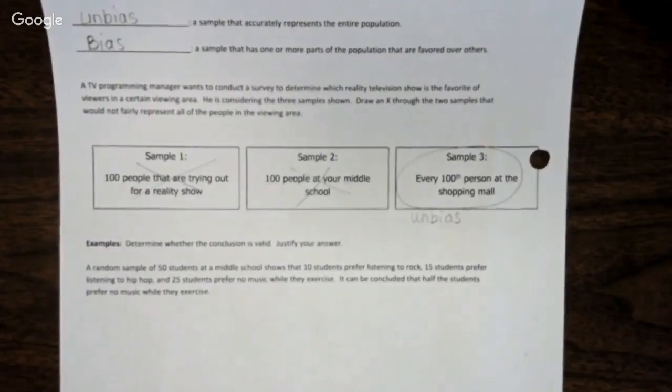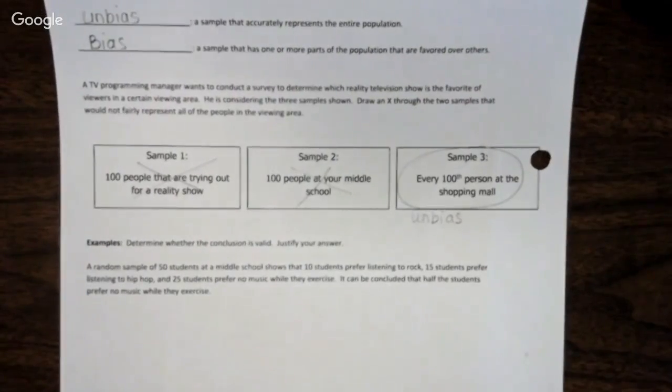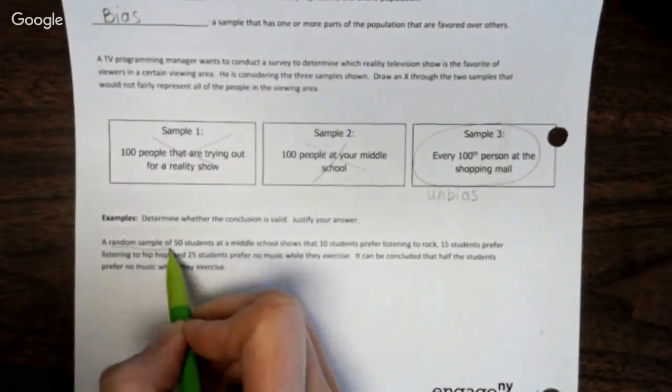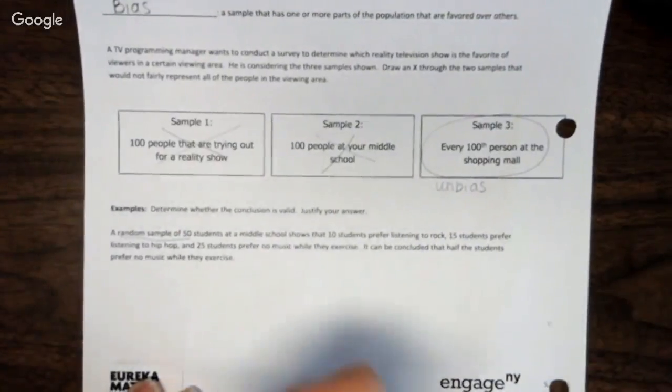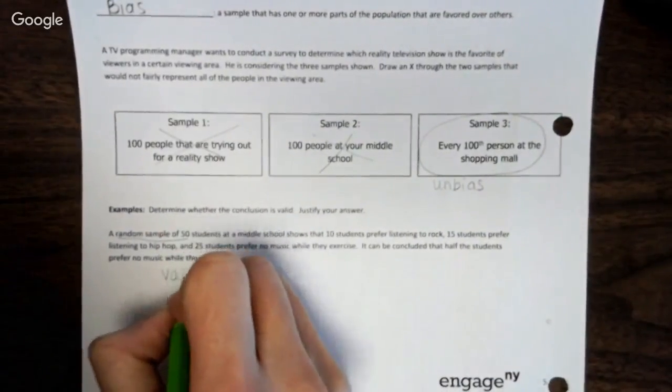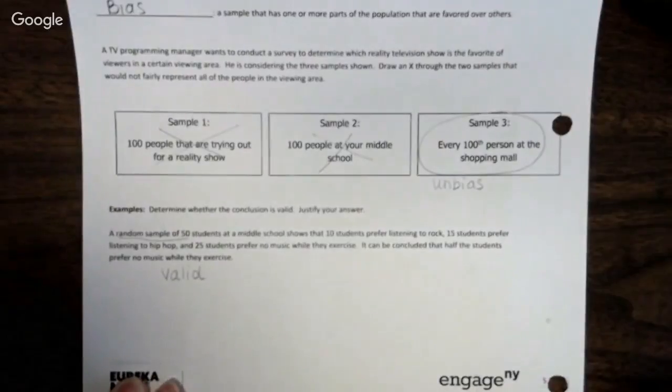So would this be a biased or an unbiased way to represent what students prefer when they are exercising? Well, we did take a random sample, and it's 50 middle school students. We're only looking at students. So this would be a valid conclusion.